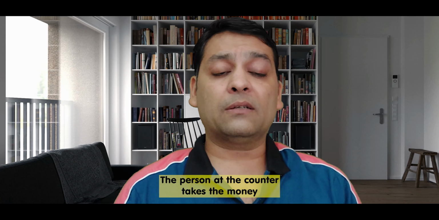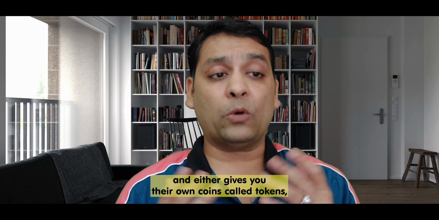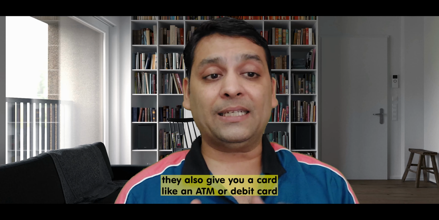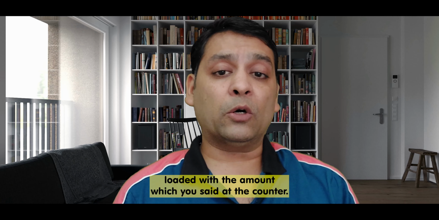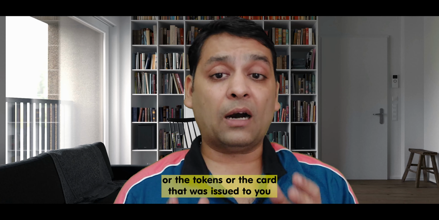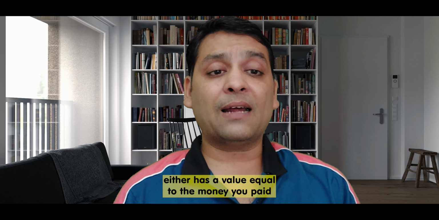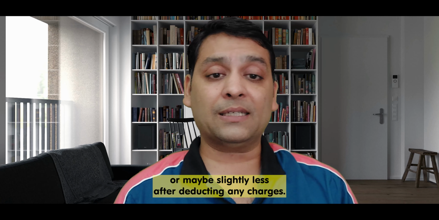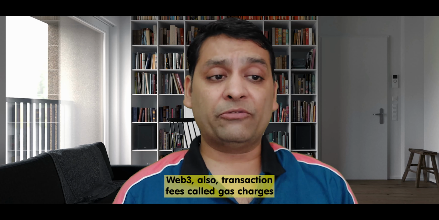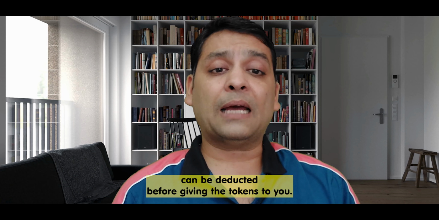The person at the counter takes the money and either gives you their own coins called tokens, or these days they also give you a card like an ATM or debit card loaded with the amount which you said at the counter. Note here that the value of the coins or the tokens or the card that was issued to you either has a value equal to the money you paid or maybe slightly less after deducting any charges. Similarly, in Web3 also, transaction fees called gas charges can be deducted before giving the tokens to you.